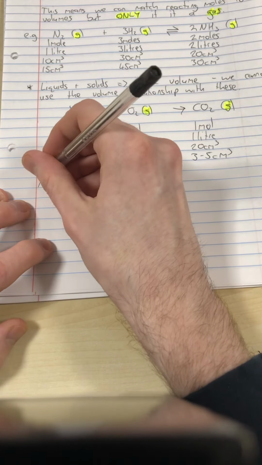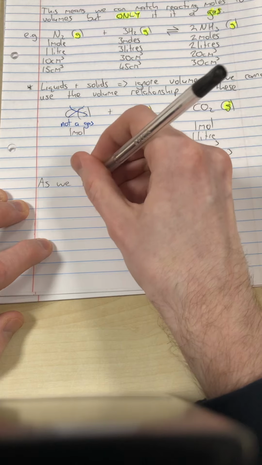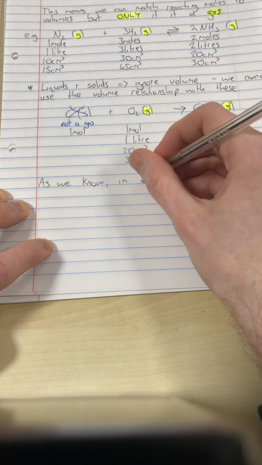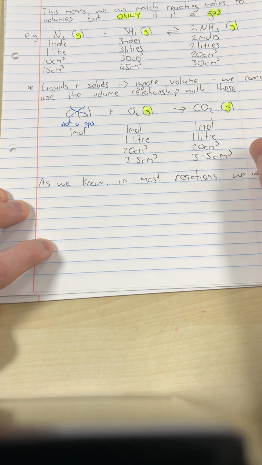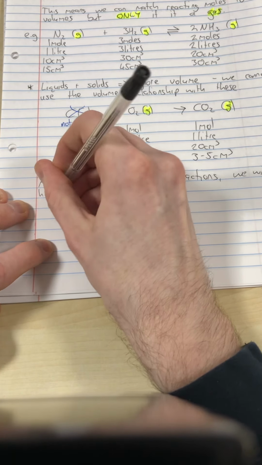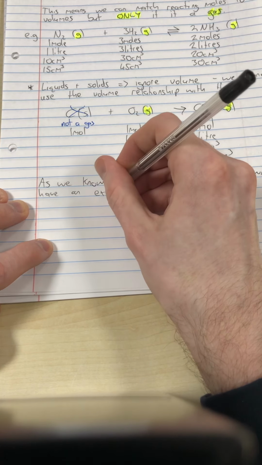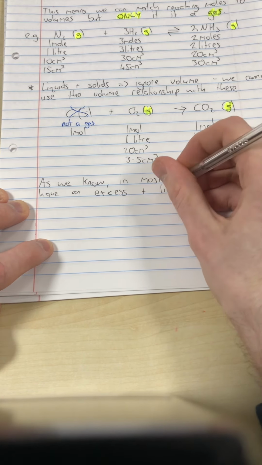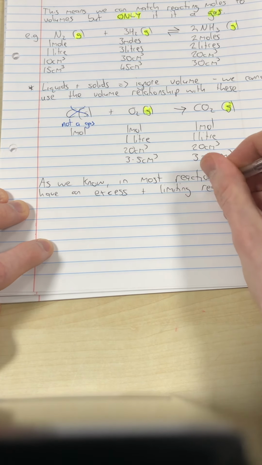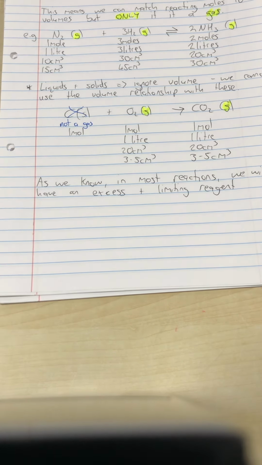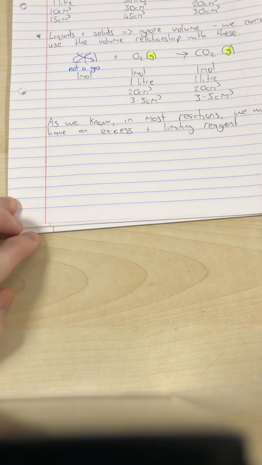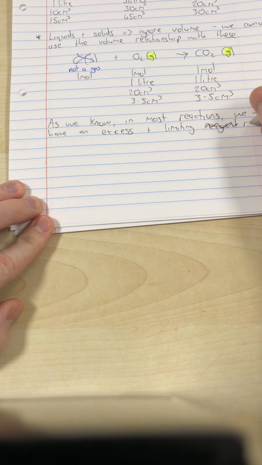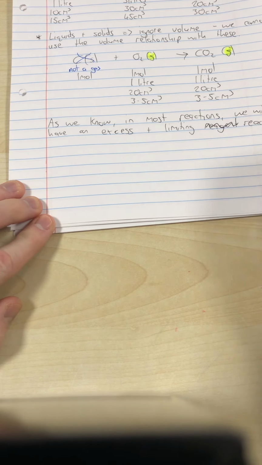So as we know, in most reactions, in fact pretty much all of them, we will have an excess and a limiting reactant. You've done that before, we did a wee consolidation lesson on it recently. You're going to have an excess, and you're going to have a limiting reactant.